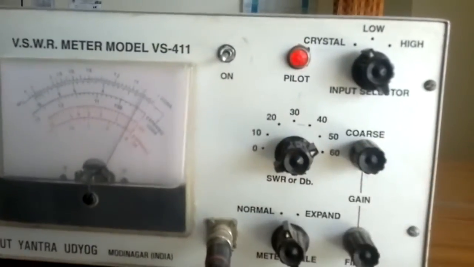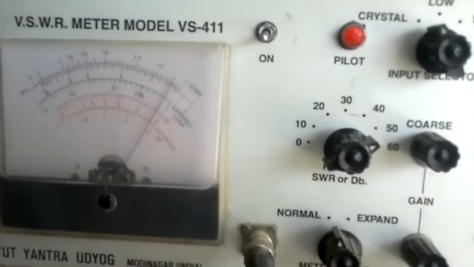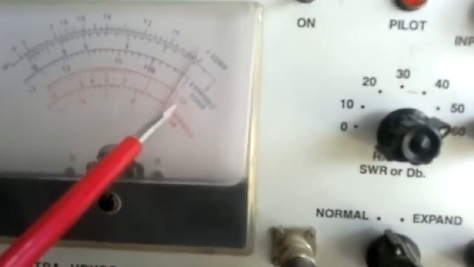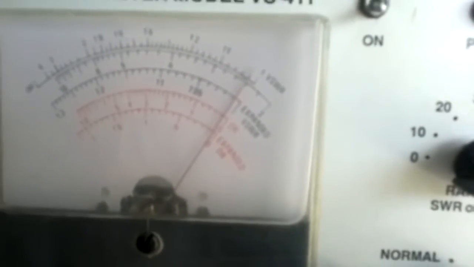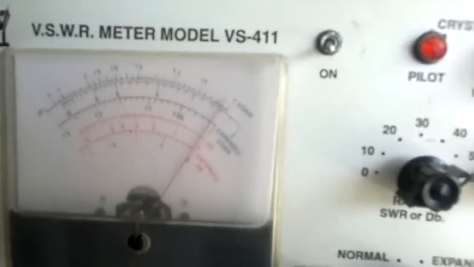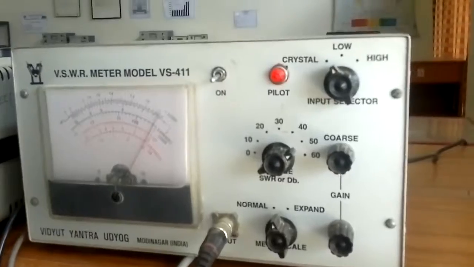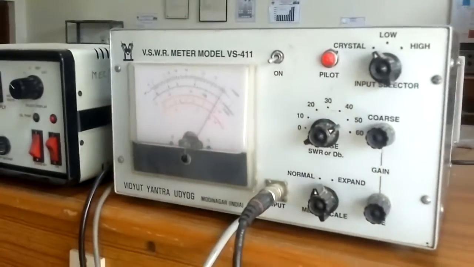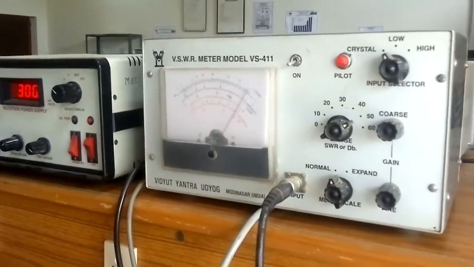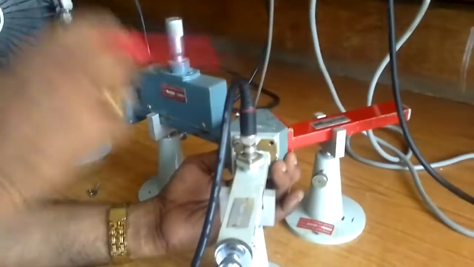If you go to 50 dB scale, you can see the reading just only one division from 0, that means 0.2 is there, and 10 plus 10 plus 0.2, that means minus 20.2 dB power is here, where at 2 to 3.